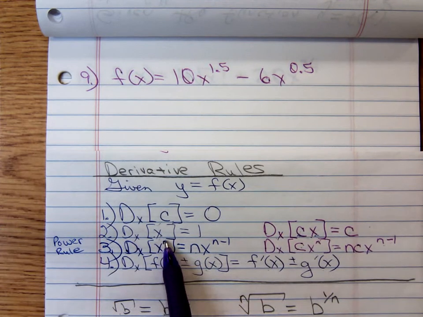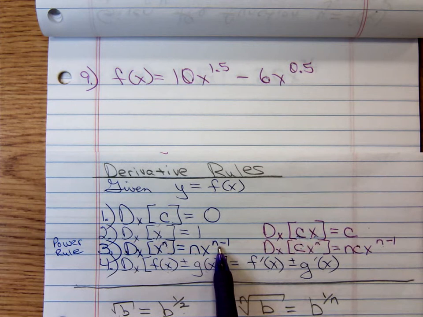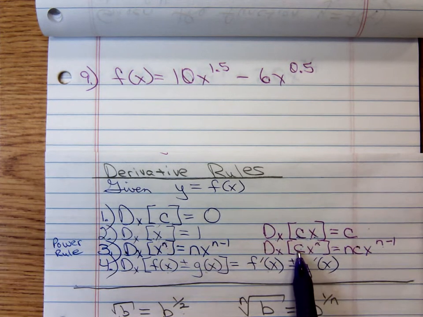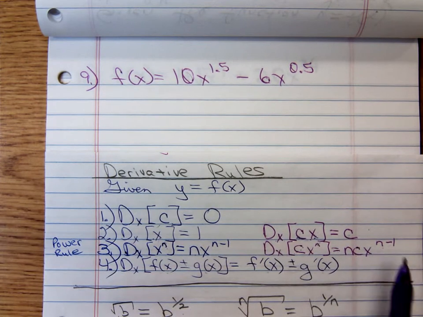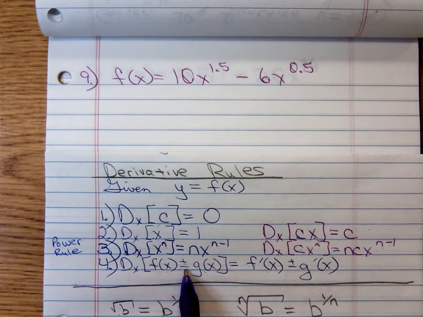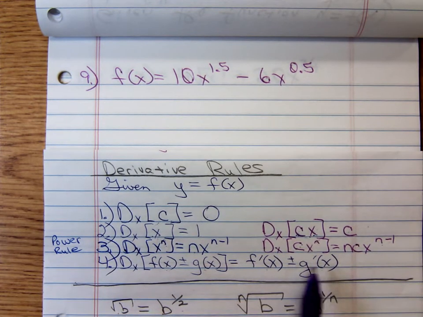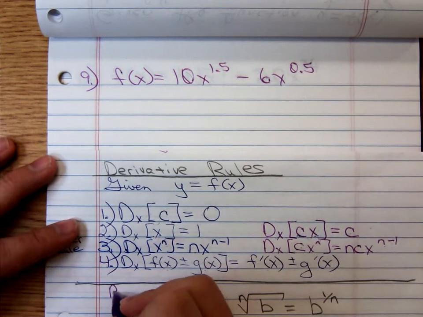If you have a variable to a power, bring down the exponent, subtract 1 to get the new power. And if you have a coefficient, it's exponent times coefficient, subtract 1 to get the new power. And then this fourth rule says to find the derivative of a sum or difference, you just differentiate the terms individually.